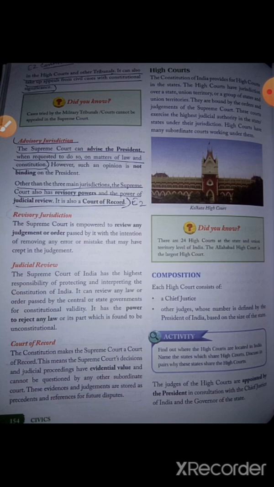Okay, now after this we have high courts. In the next video we shall learn about high courts, their functions, their composition and various other things.